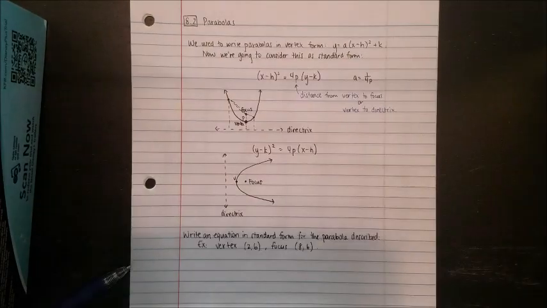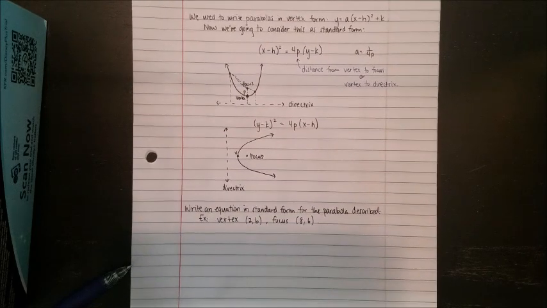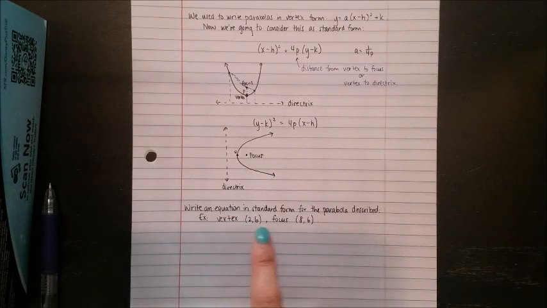Okay, so let's do an example. We want to be able to write an equation in standard form for the parabola described. In my first example, the vertex is going to be at (2, 6) and the focus is going to be at (8, 6).